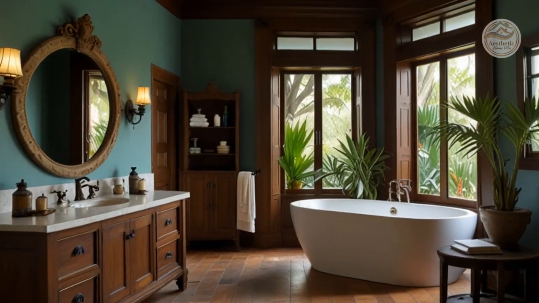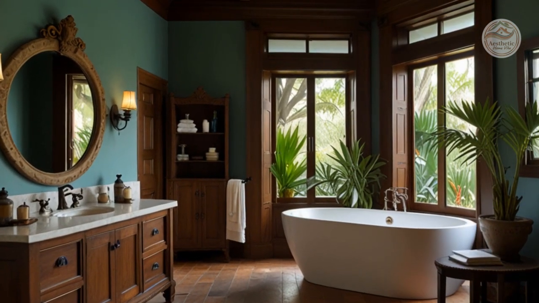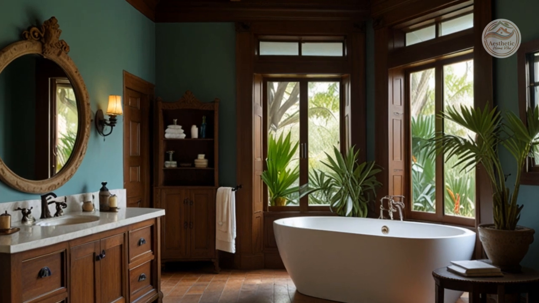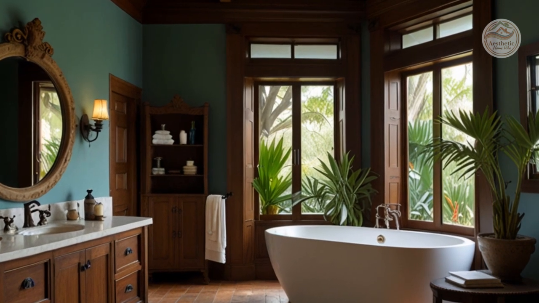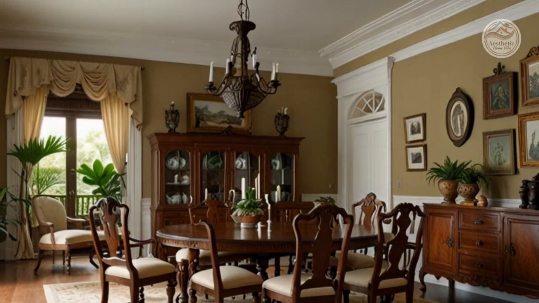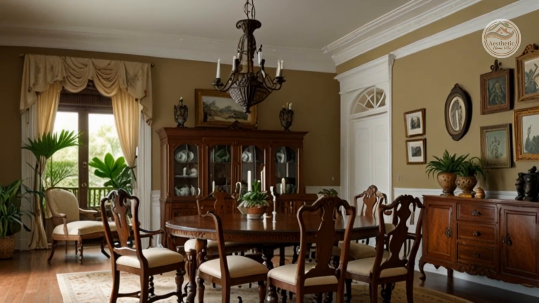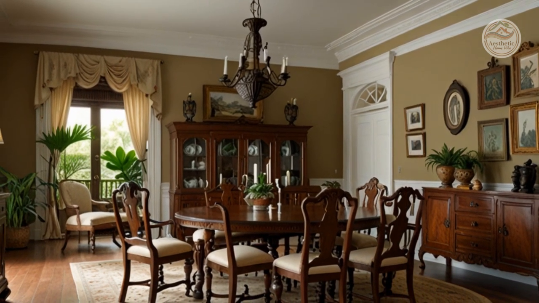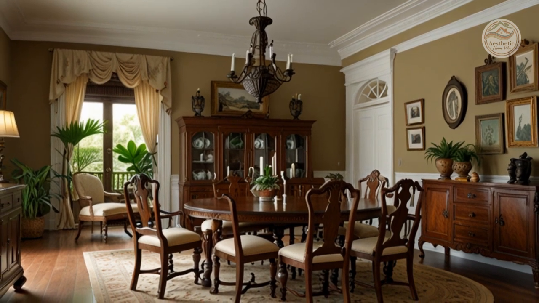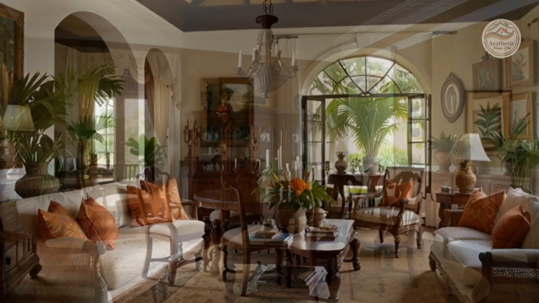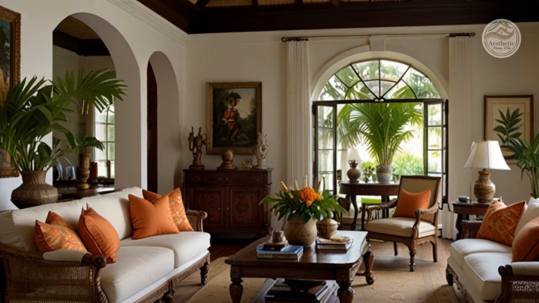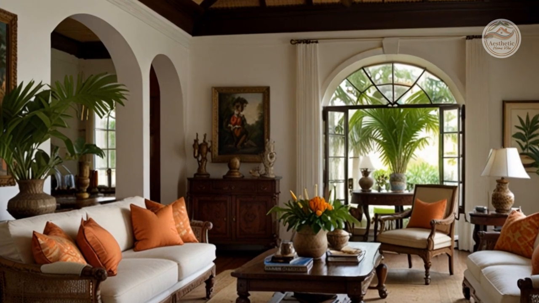3. Neutral and earthy color palette. Colonial spaces typically incorporate muted tones inspired by nature. Cream, white, beige, and taupe for walls. Warm wood tones for furniture and flooring. Subtle green, navy, or burgundy accents. This color scheme creates a calm, elegant backdrop while highlighting handcrafted items and vintage pieces.